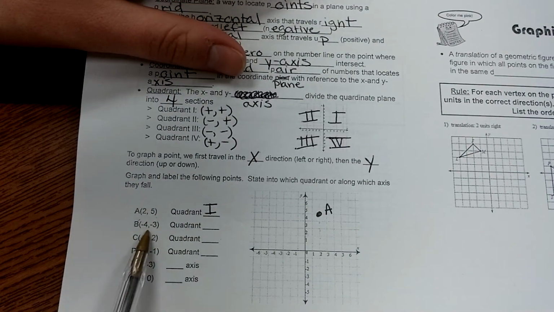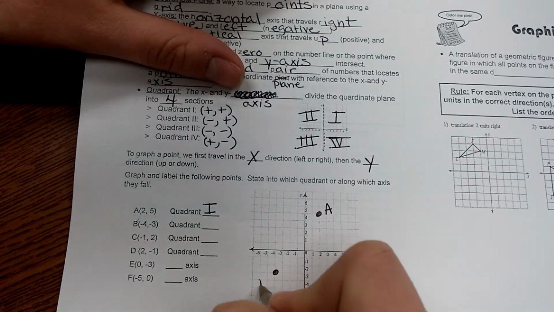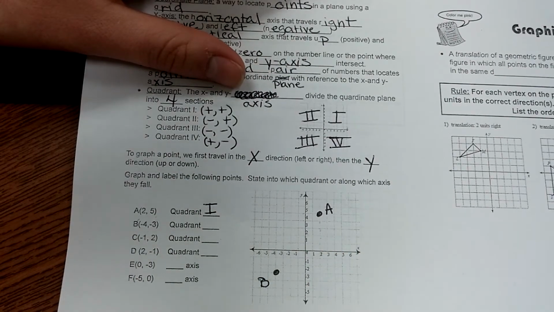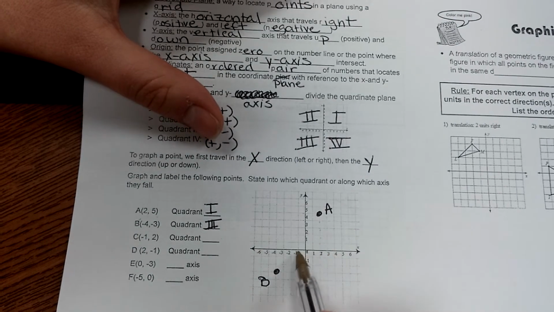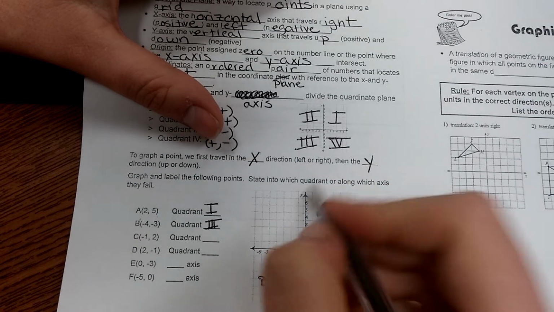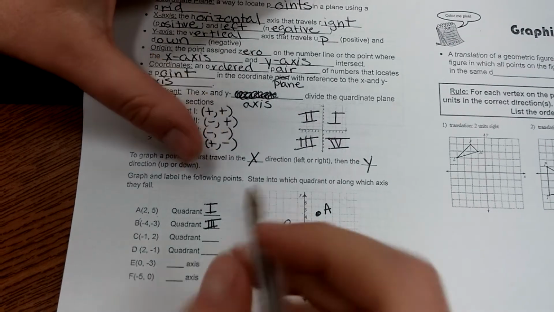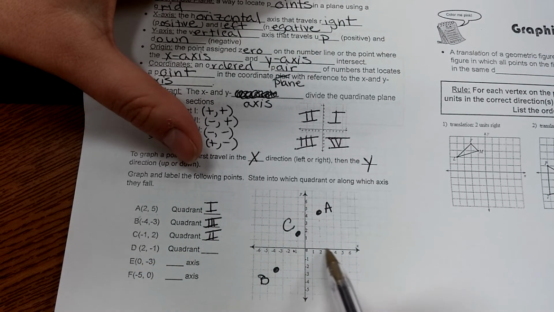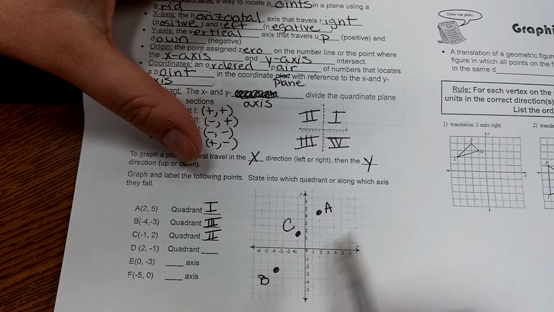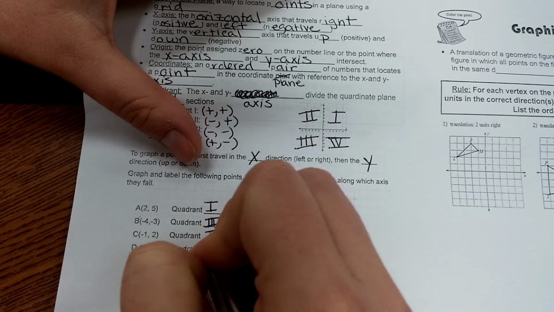All right. Point (-4, -3). So we're going left to -4 and down to -3. That's point B. And this one landed in quadrant 3. All right, point C is at (-1, 2). It's point C. And that's going to be in quadrant number 2. (2, -1), so we're going to 2, and then we're going down to 1, so (2, -1) is right here. That's point D, and that one ended up in quadrant 4.